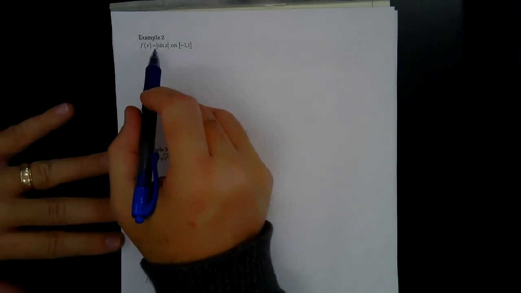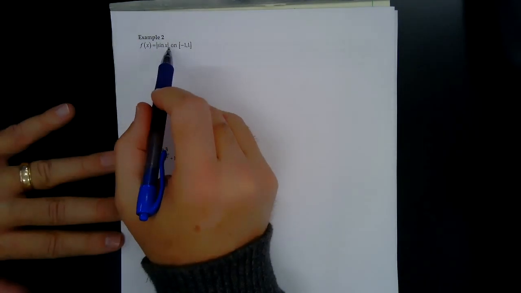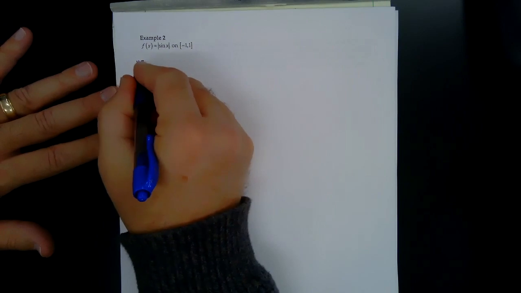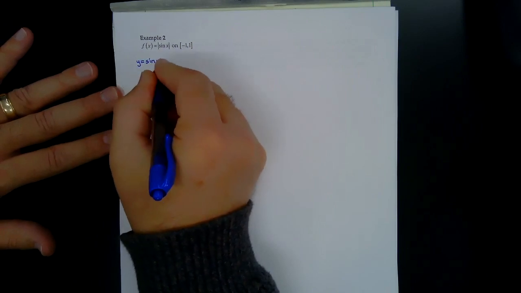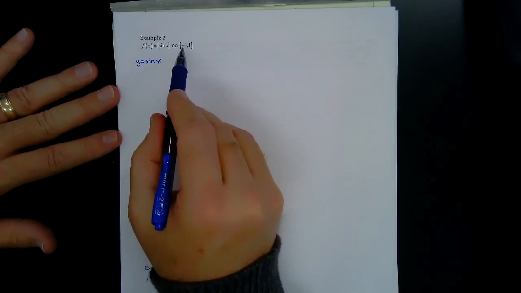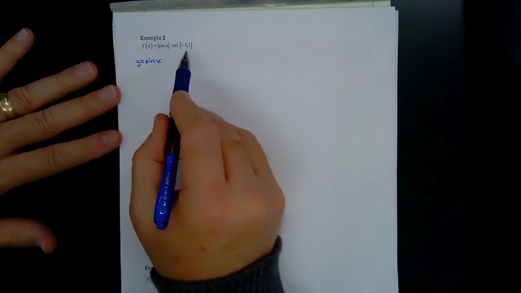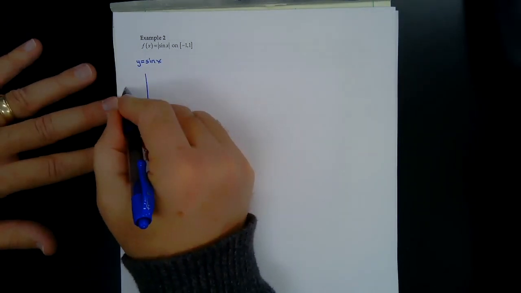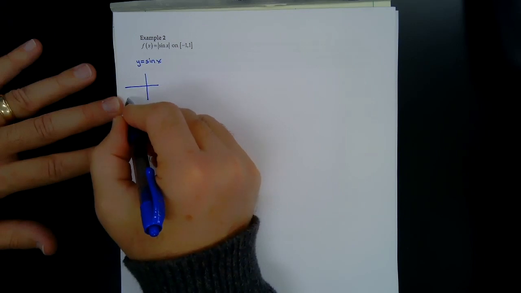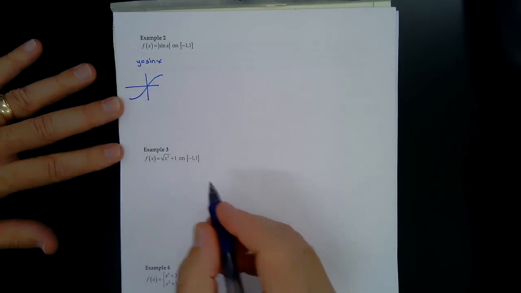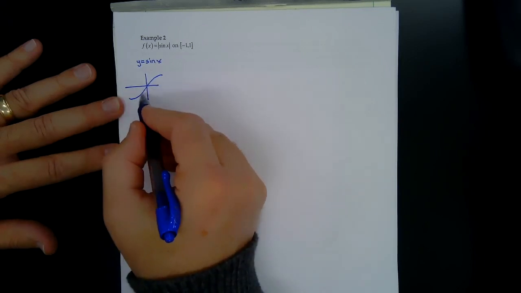So for this next one, we want to look at f of x is equal to the absolute value of sine of x, okay? So let's take a look. What does y equals sine x look like, the graph of it? Because we have to determine, is it continuous and is it differentiable in between negative 1 and 1? So sine x looks something like this, coming up like this. Right around negative 1 to 1, it looks like this right in here.